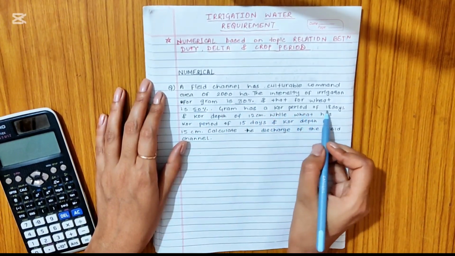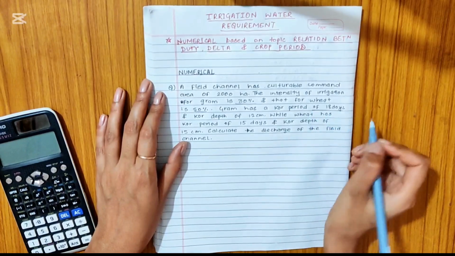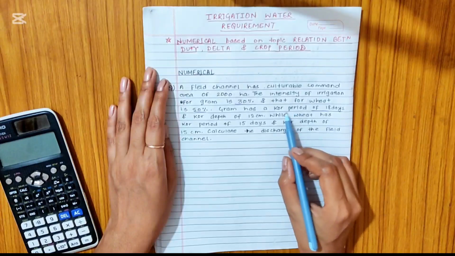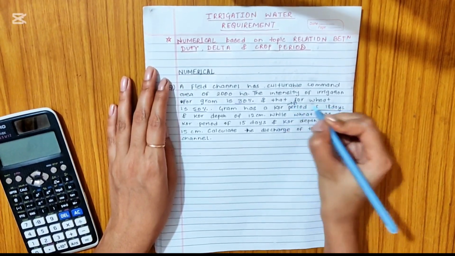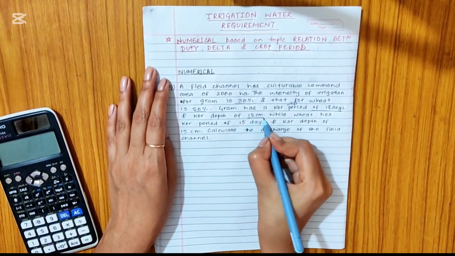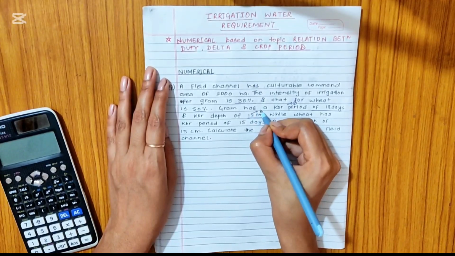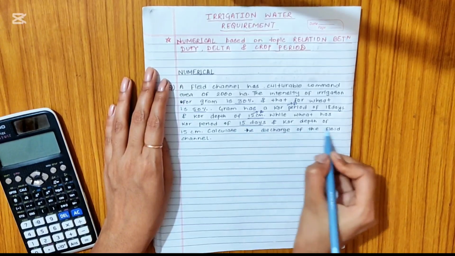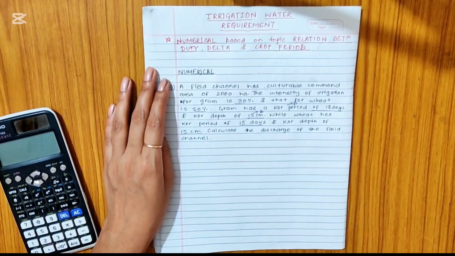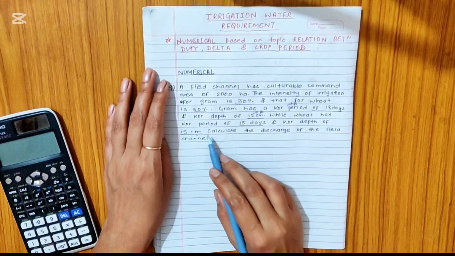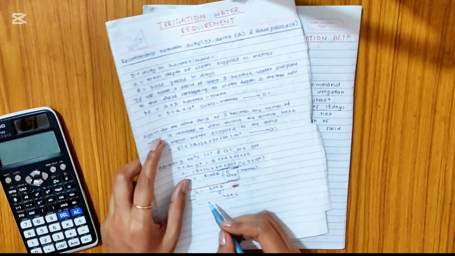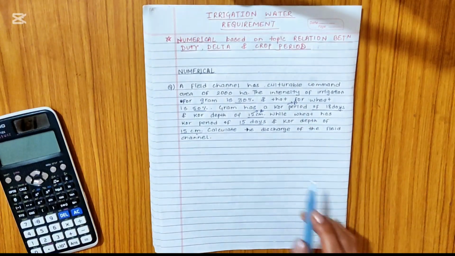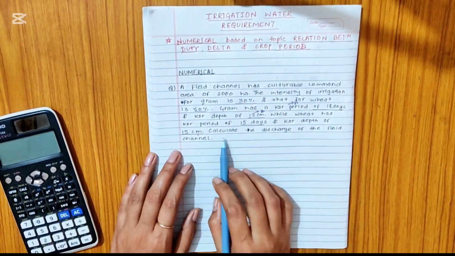Gram has a core period of 18 days. Here core period is also known as base period, which can be represented as B. And the core depth is 12 centimeter, which is delta here, while wheat has a core period of 15 days and core depth of 15 centimeter. So delta is given in centimeter, and since it is in centimeter, we will use this formula, 864. Now we have to calculate the total discharge of the field channel.